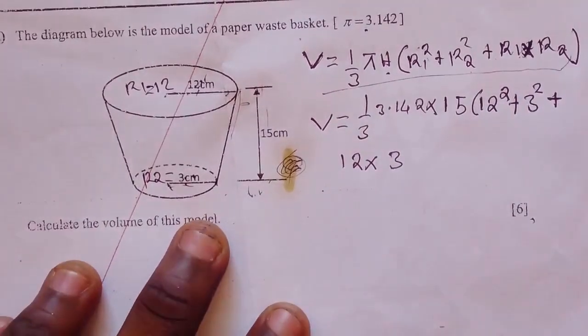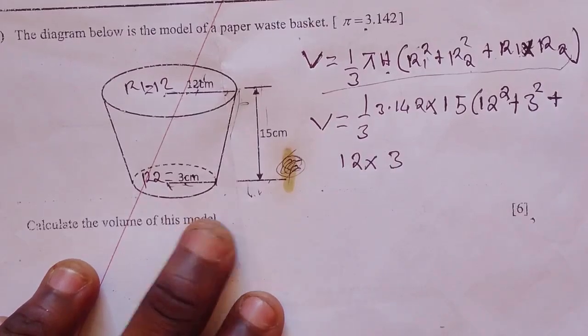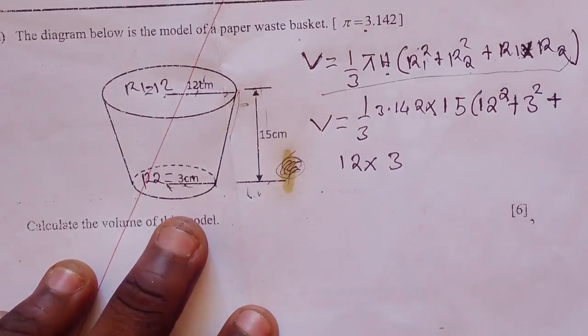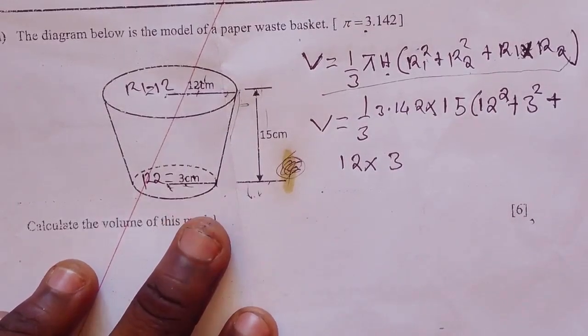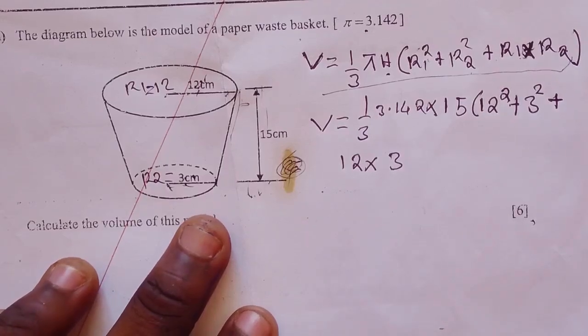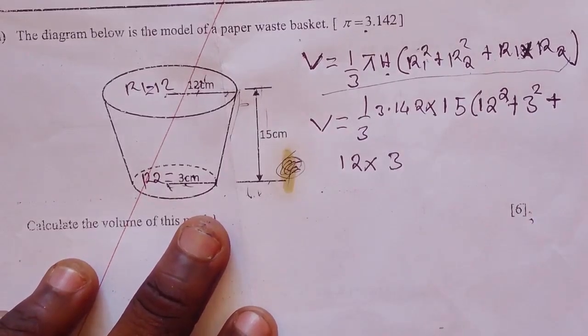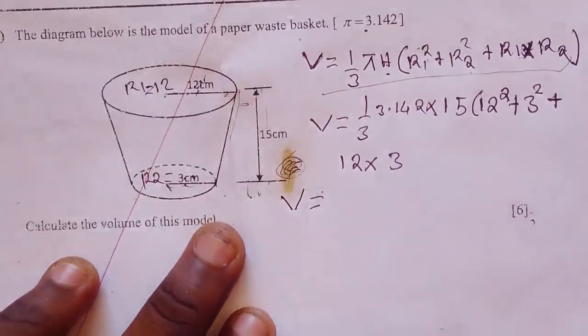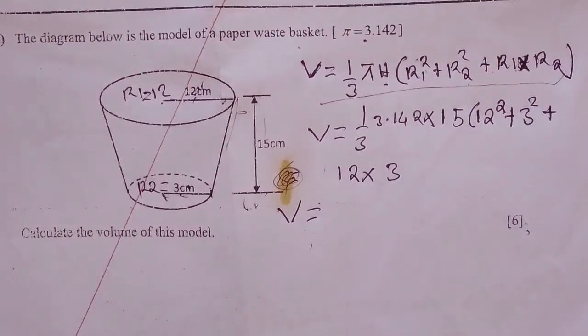The main key here is you knowing the formula. If you know the formula, you're going to have no difficulties in answering such a question. This usually comes in paper 2. So I don't want you to miss these 6 marks. Make sure you pay much attention. So we have volume is equal to, we can now just multiply using your calculator.